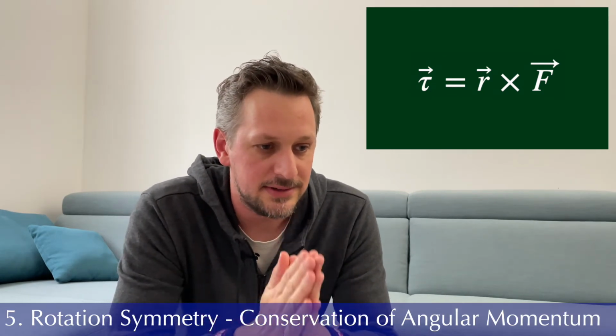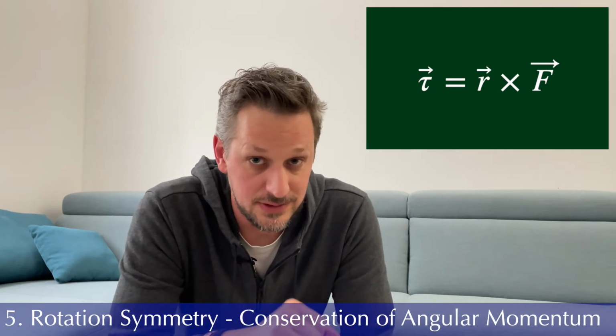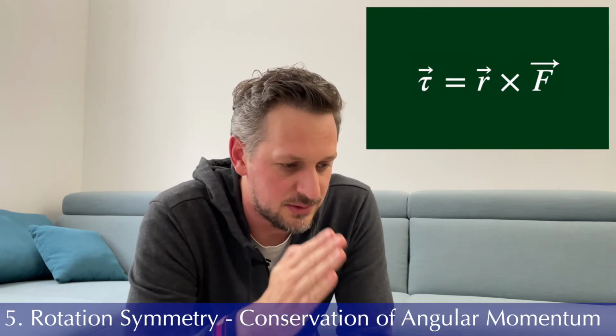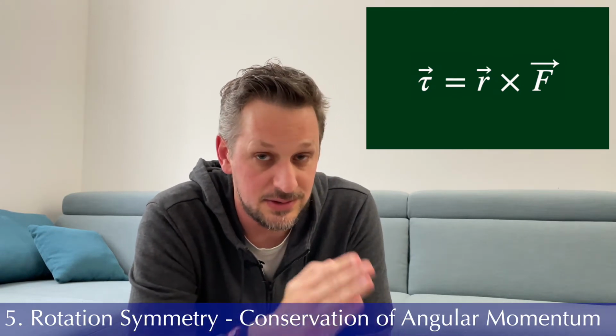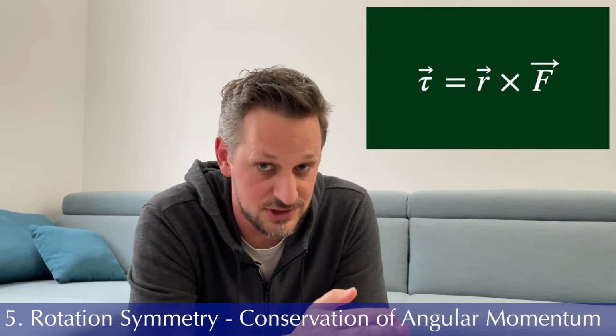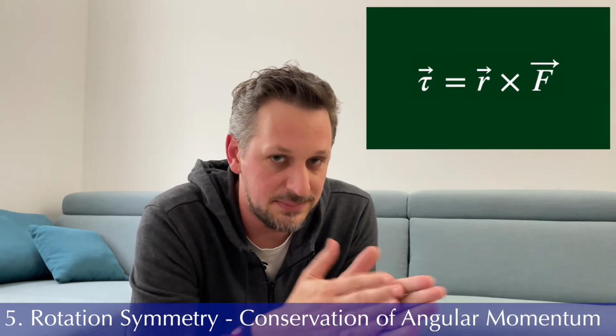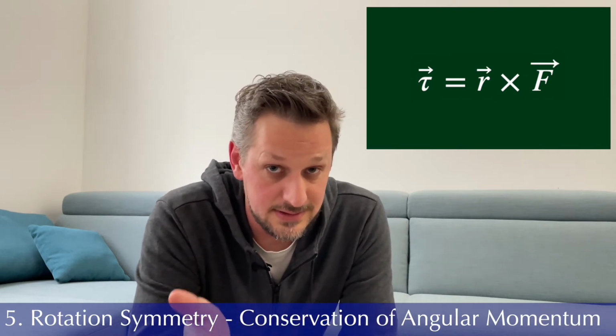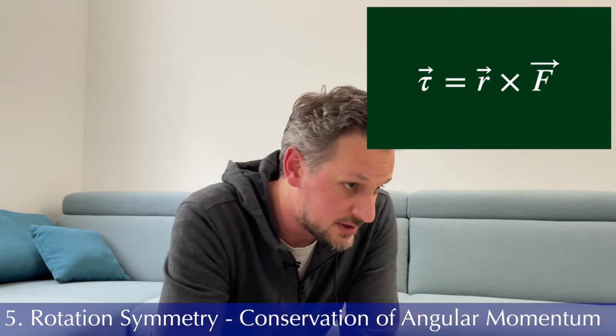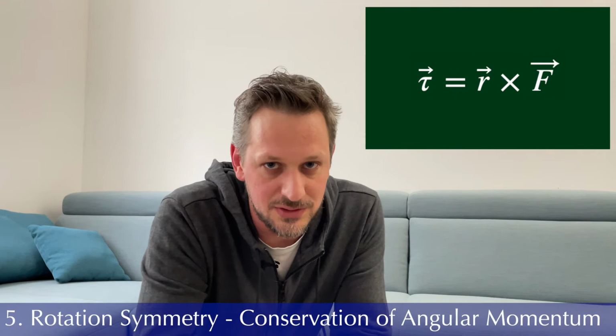Now with gravity, as with any other central force, the force itself is always in the radial direction, so it's always in the direction of the position. So the position vector and the force vector will always be parallel, meaning that the torque is zero, meaning that we have no change of angular momentum, meaning we have conserved angular momentum.